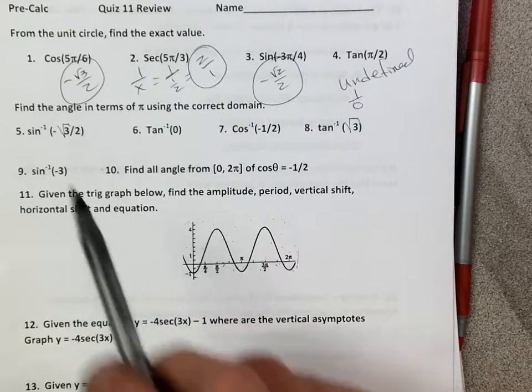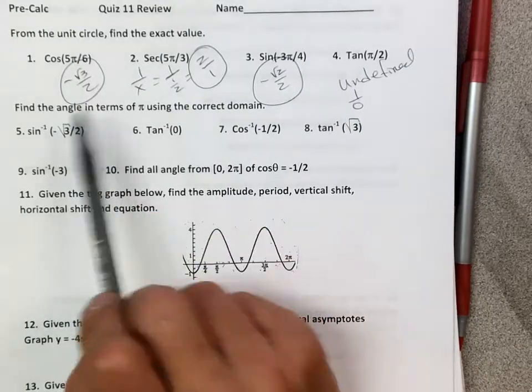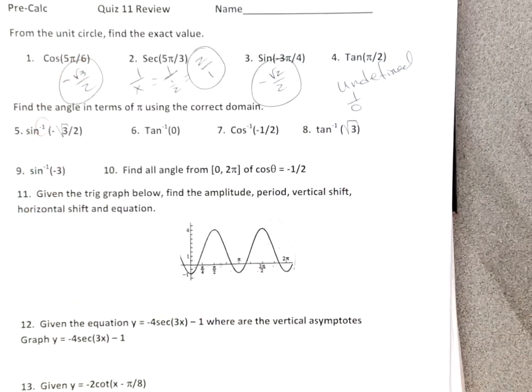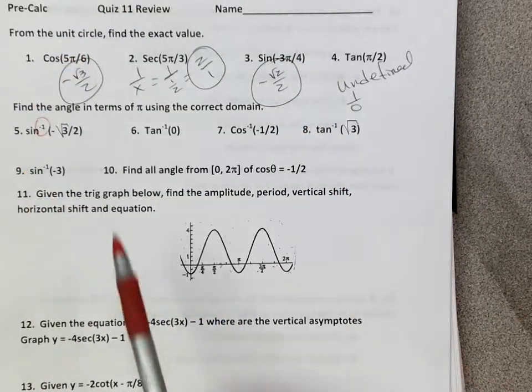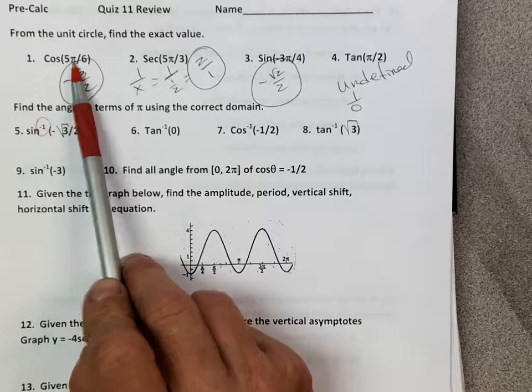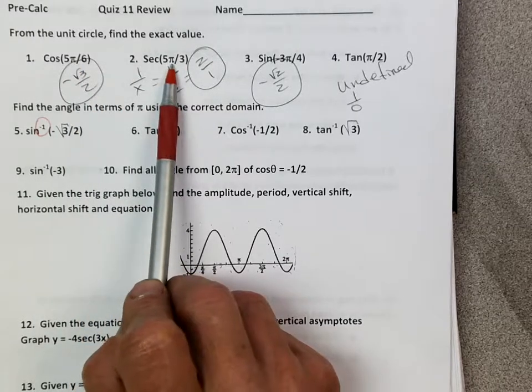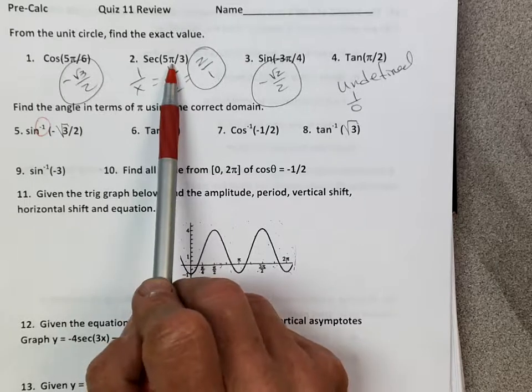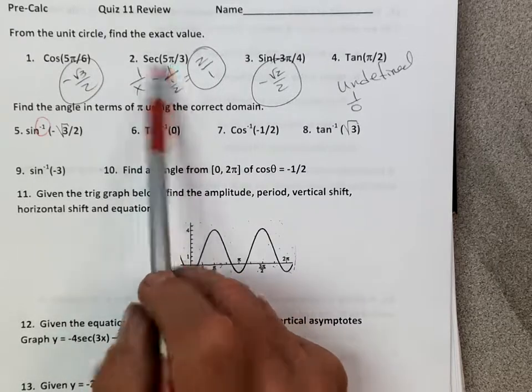Now, what's the difference between these first 4 and the second 4? It's this little inverse symbol, okay? So the inverse means find the angle. It means find the angle. And these pi 6, these pi things are angles. They just don't look like angles. But they really are the radian equivalent of the degrees. And of course, degrees are for dummies, so we're not going to use those.